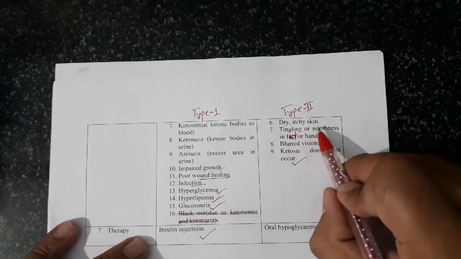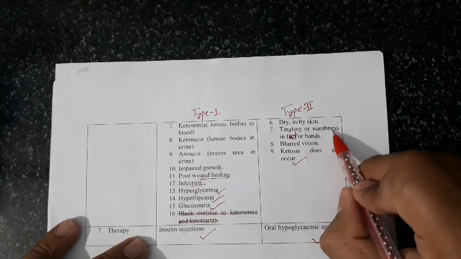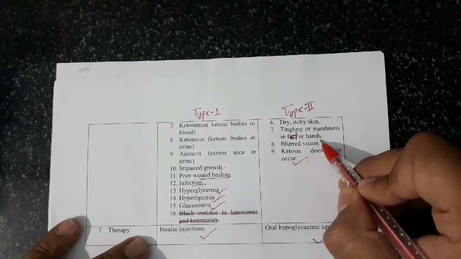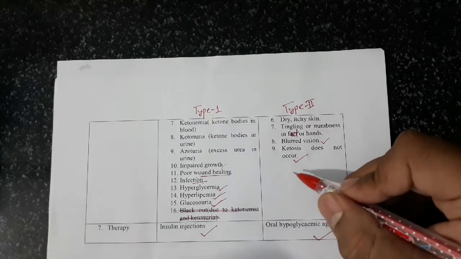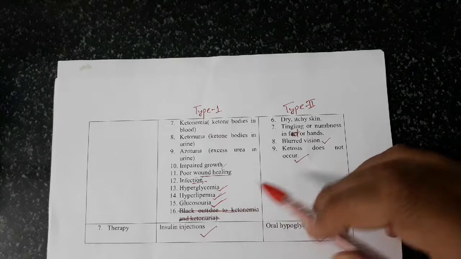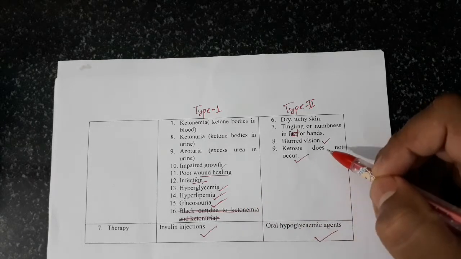There will be dry, itchy skin, tingling or numbness in feet or hands, blurred vision. Then ketosis does not occur. Ketosis is the main feature of type 1, but not the type 2.